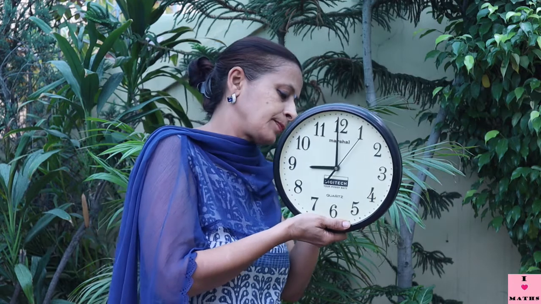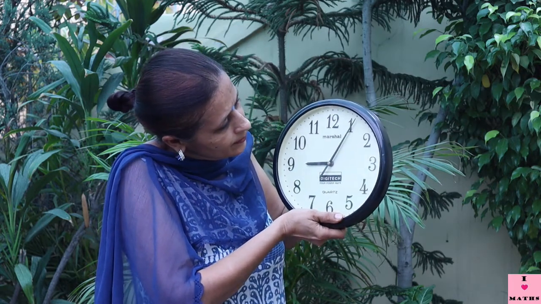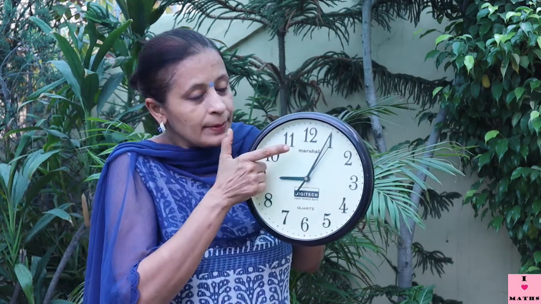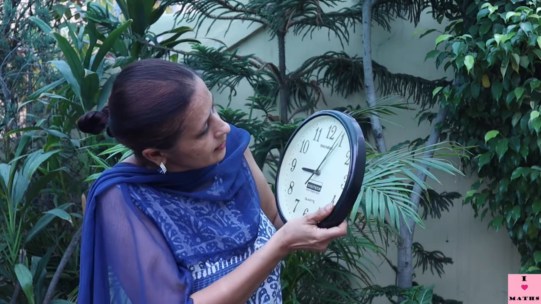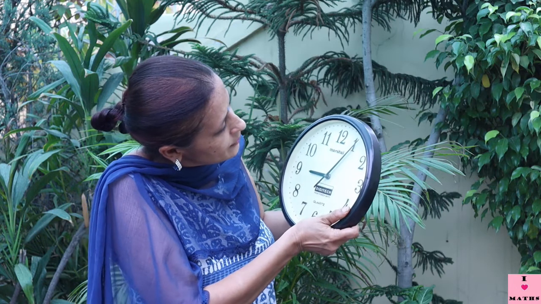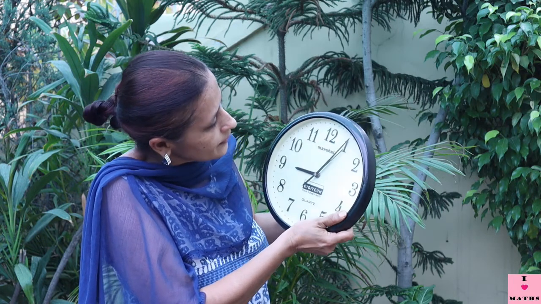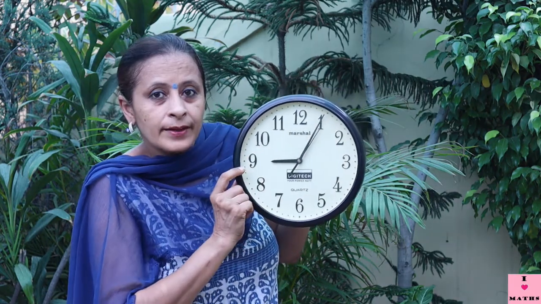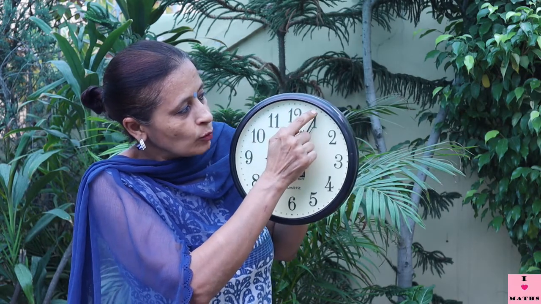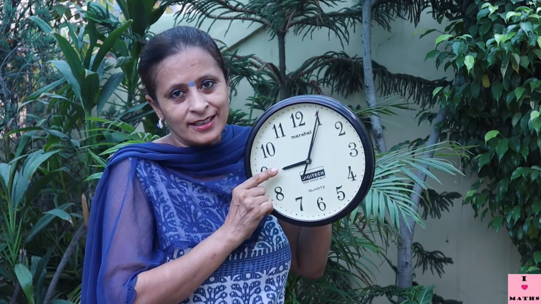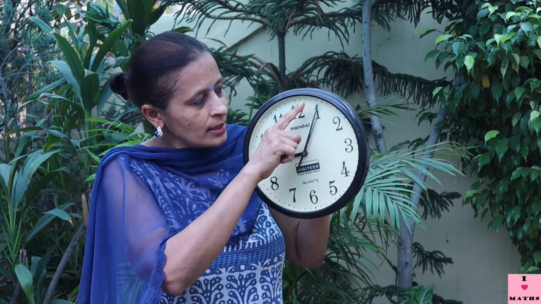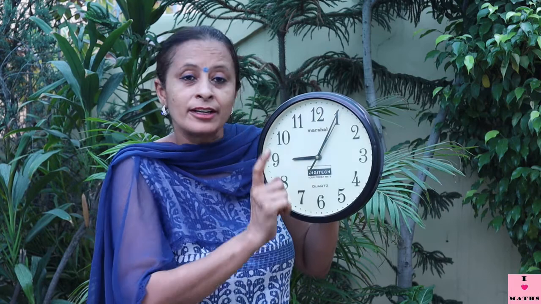Okay. Now, I will move the minute hand and show you the time. Okay. Now, you can see the minute hand has moved slightly. Okay, let me check first. The minute hand is on 1. It means after 12 it has moved 5 divisions. Means 5 minutes have passed. So this we will call 5 minutes past 9. Okay, children. This time is read as 5 minutes past 9 because the minute hand has moved 5 divisions after 12.